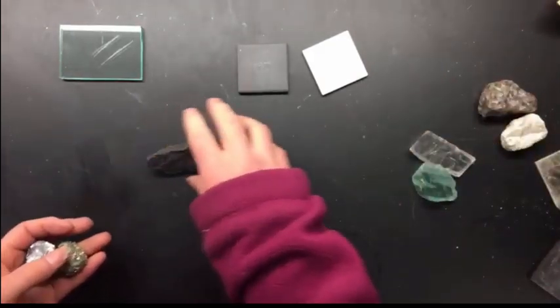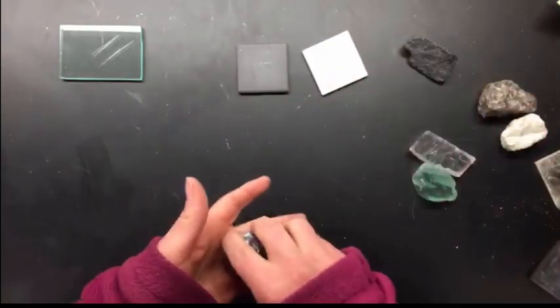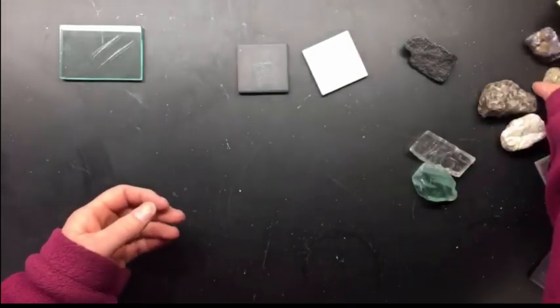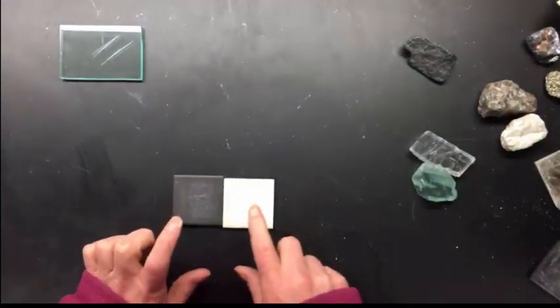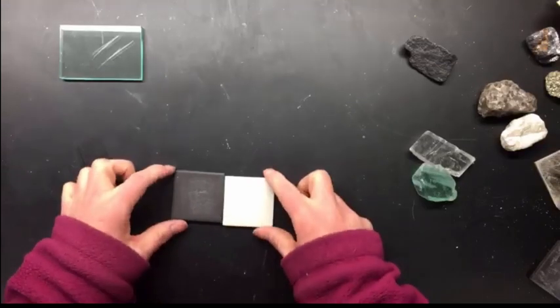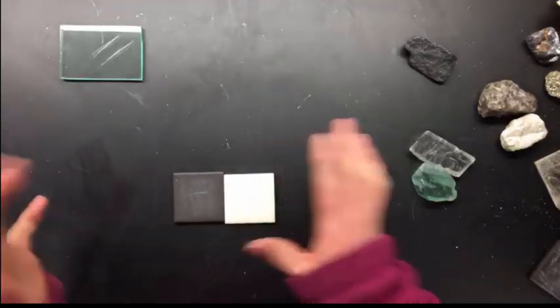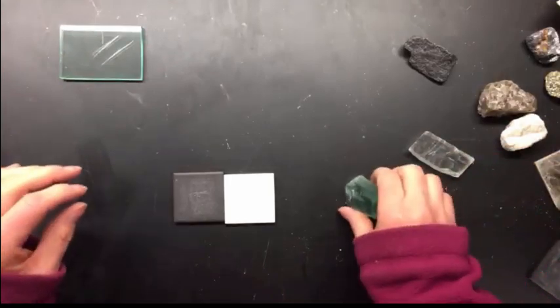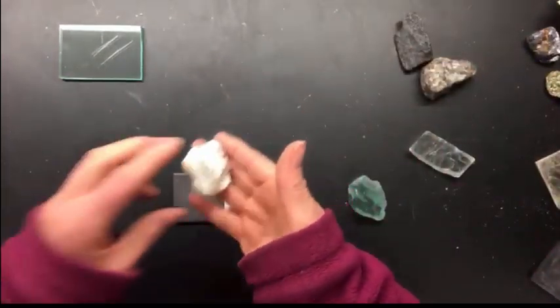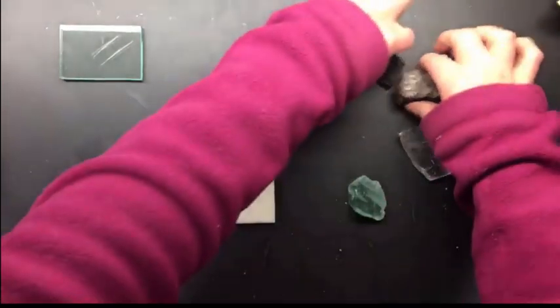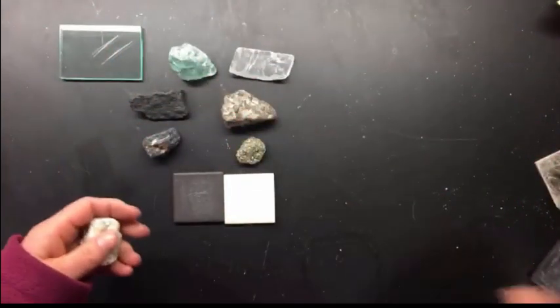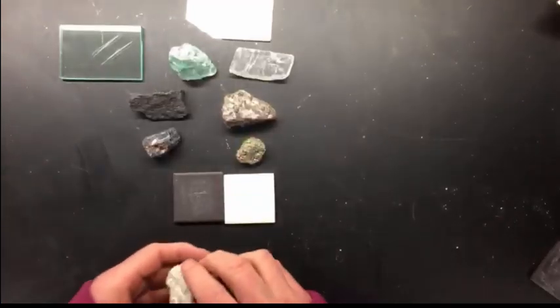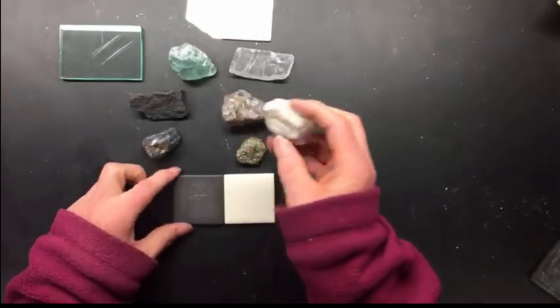Now another test is streak. So streak is kind of the powdered form of a mineral. So for that we need our 2 streak plates. We have a black one and a white one because the powdered form of a mineral can either be really light or really dark. So for instance, I'm going to start with my white mineral here. I'm going to bring all my minerals back over. I'll even bring some of my new metal ones over. And then my mica.